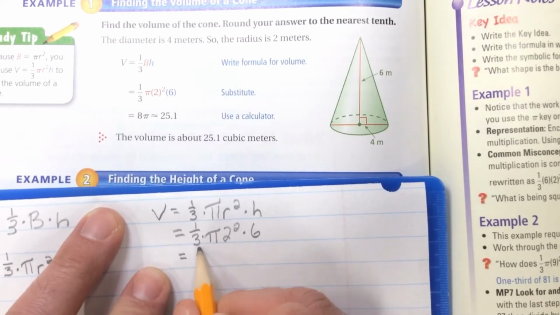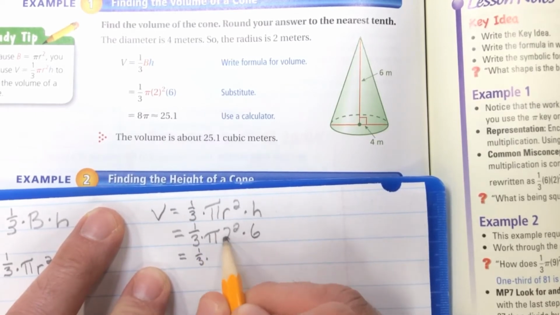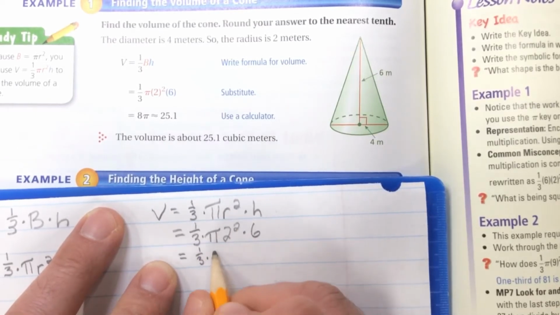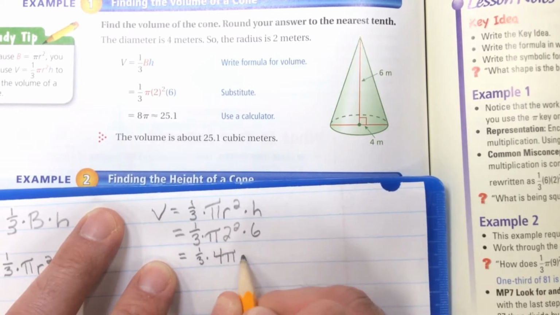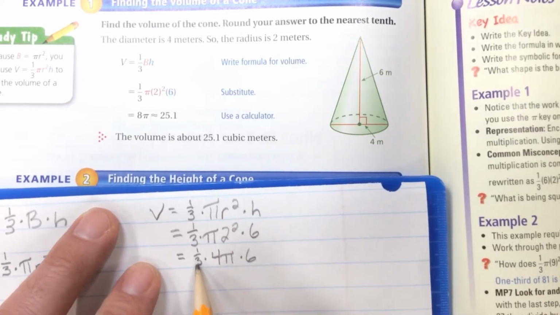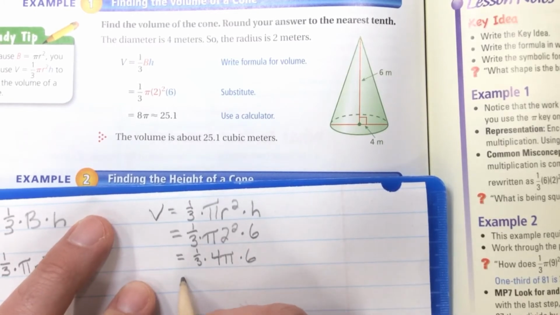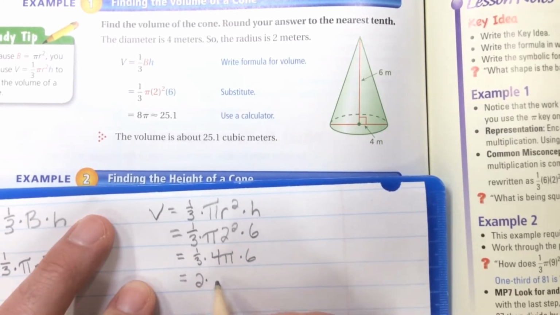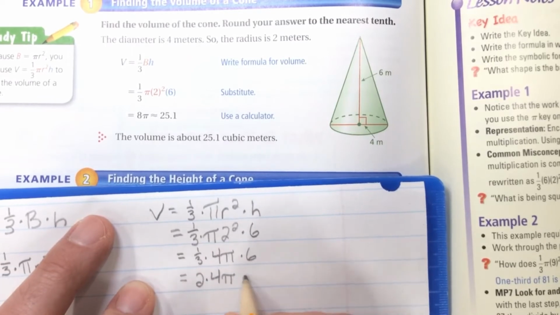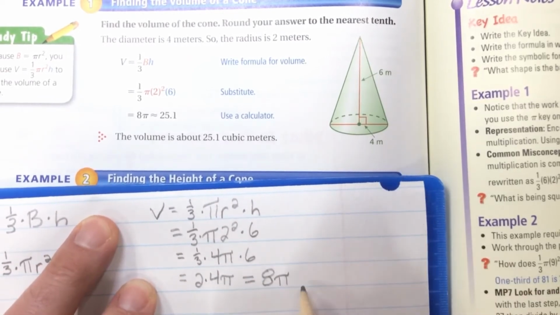So now I have 1/3, 2 squared is 4 times pi, so 4 pi times 6. Now I'm going to do the 1/3 of the 6. 1/3 of 6 is 2. So now I have 2 times 4 pi, which is just 8 pi, and it's cubic meters.